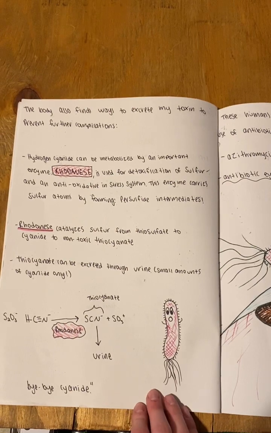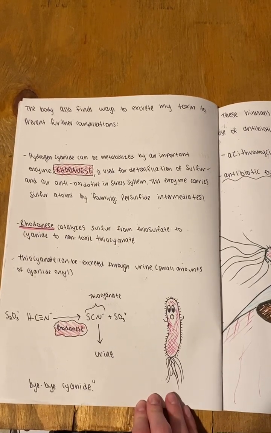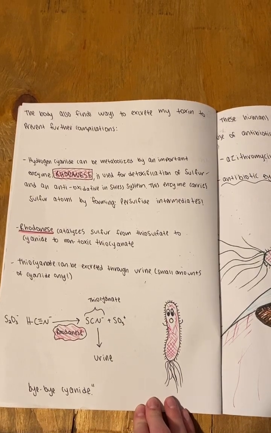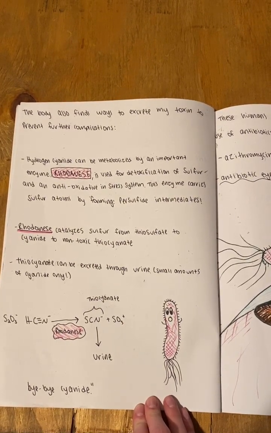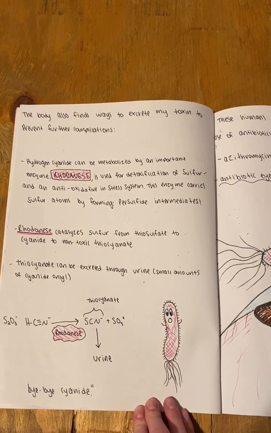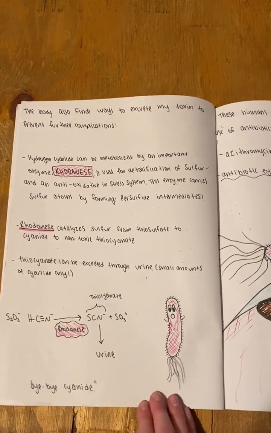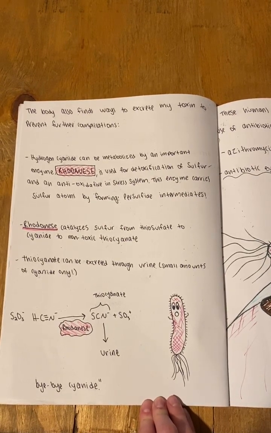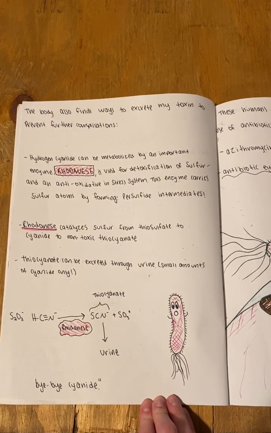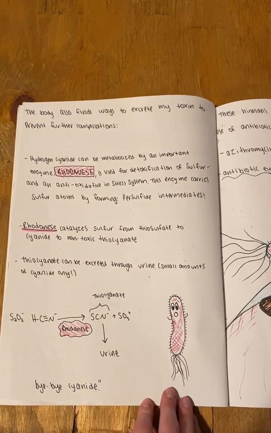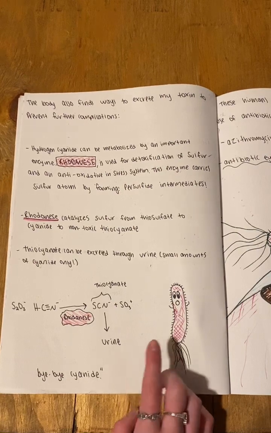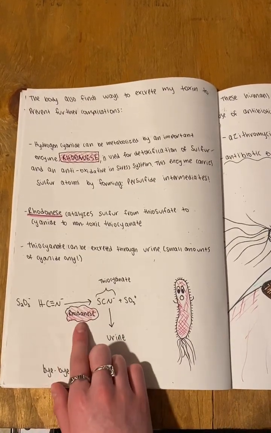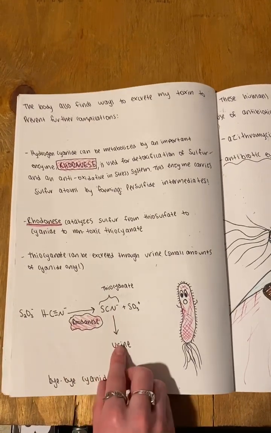So hydrogen cyanide can be metabolized by an important enzyme, rhodanese, and is used for detoxification of sulfur and an anti-oxidative stress system. This enzyme carries sulfur atoms by forming persulfide intermediates. Rhodanese catalyzes sulfur from thiosulfate to cyanide to form non-toxic thiocyanate. Thiocyanate can be excreted through urine, but only small amounts of cyanide. And then this is the chemical equation where cyanide goes in and then rhodanese catalyzes it and it goes to the urine.